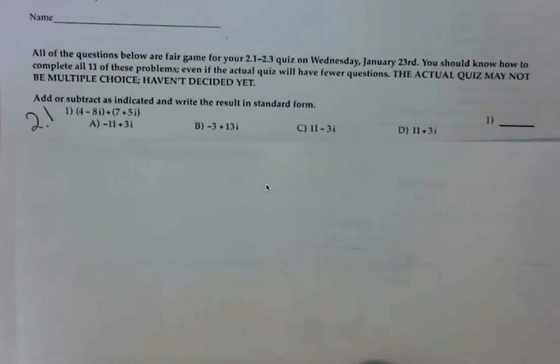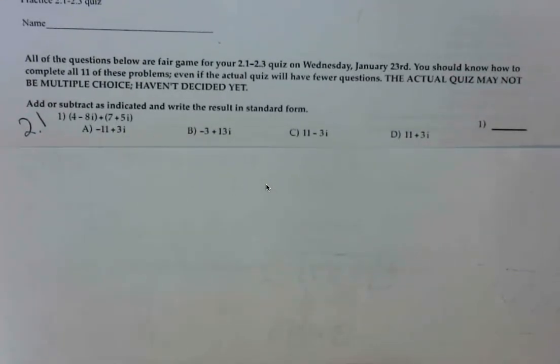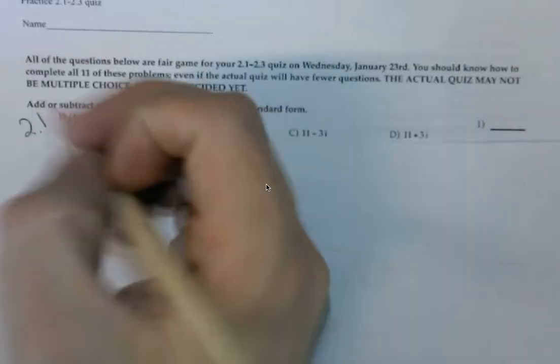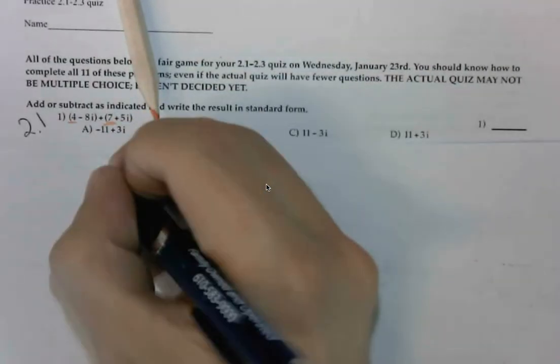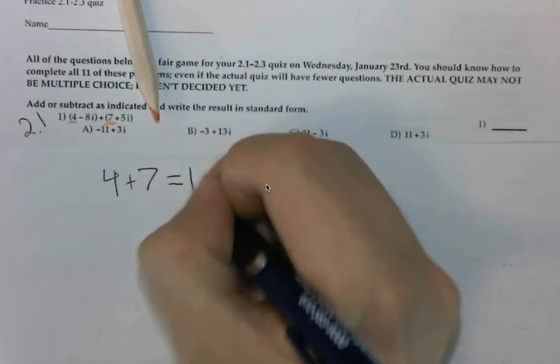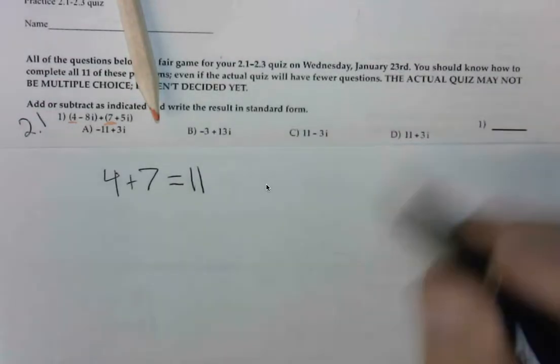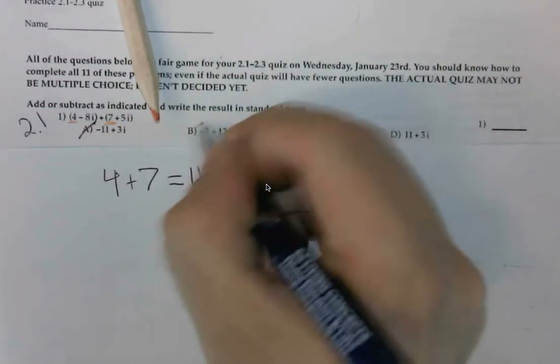What's going on here? We have to add or subtract as indicated and write the result in standard form. I'm going to color coordinate. I know that 4 is a real number. 7 is also a real number. 4 plus 7 gets you 11. Positive 11 at that. So you already can eliminate A and B.